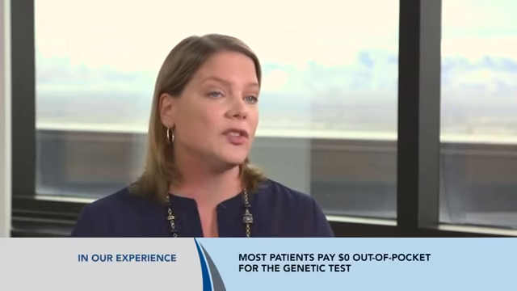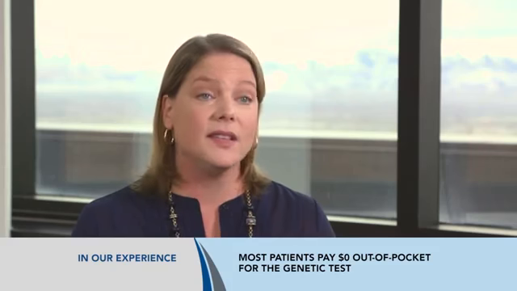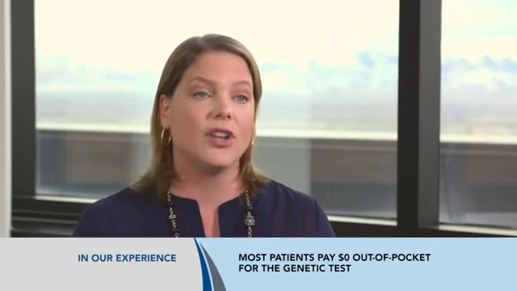The good news is that genetic testing for hereditary cancer syndromes is a covered benefit by most insurance companies. Every insurance plan is different, and we have an assistance program that helps patients look at what their covered benefits are and how much money they will have to pay out of pocket. But in our experience, most patients who are appropriate for testing pay $0 out of pocket for the genetic test.